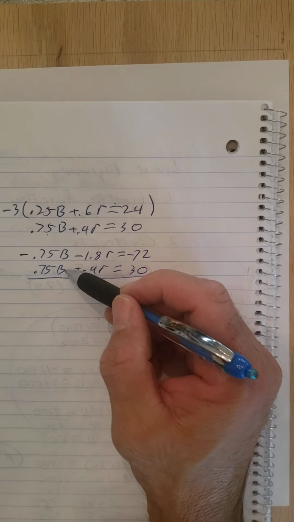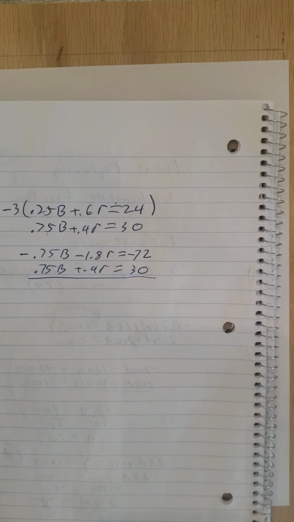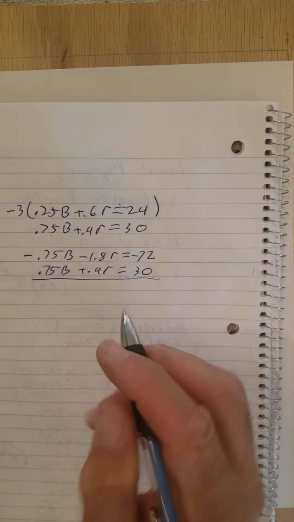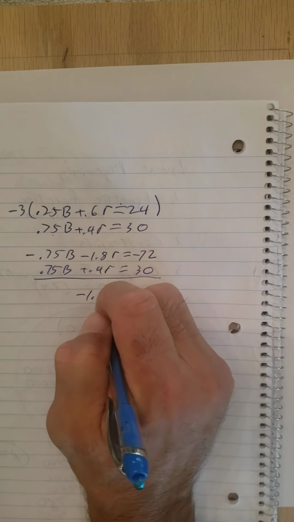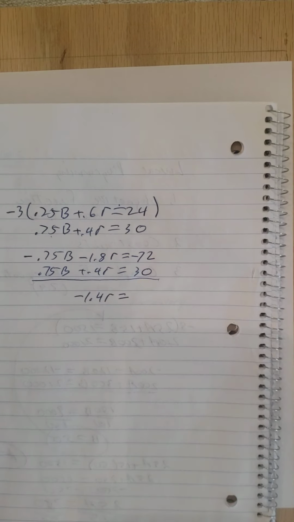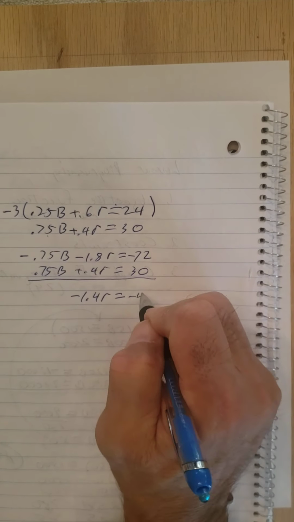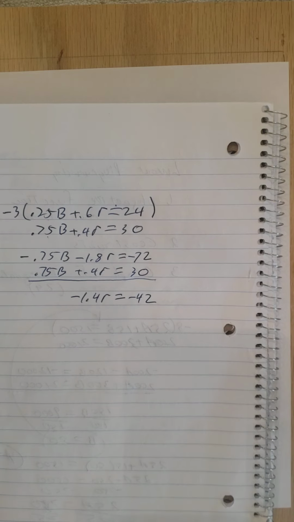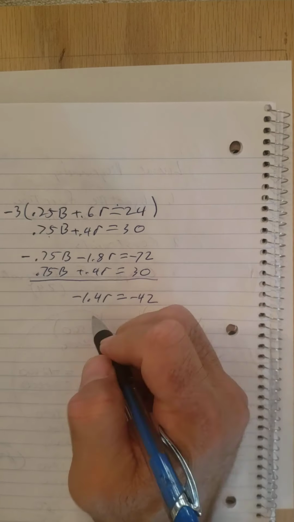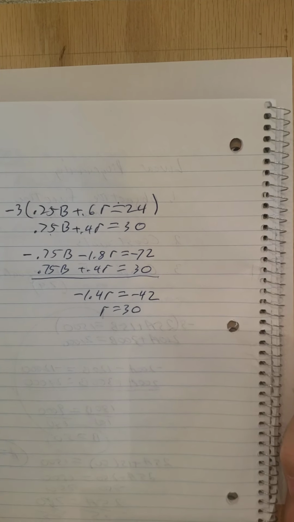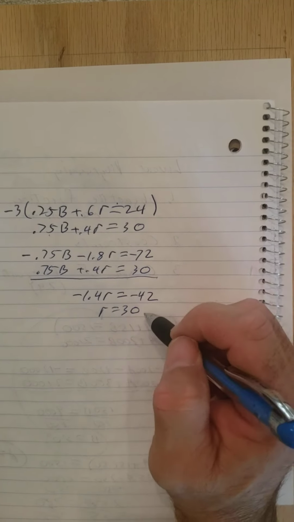-0.75b plus 0.75b cancel. -1.8 plus 0.4. Again, try not to let these decimals mess you up too much. And then -72 plus 30 is -42. And most of these should work out. If you divide by -1.4, you get r equals 30. Okay, so I get a nice number out even though I got all these decimals.